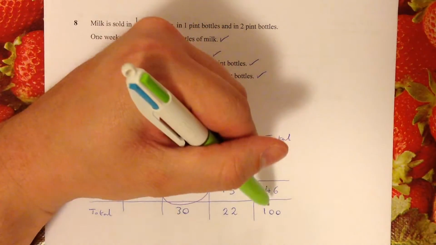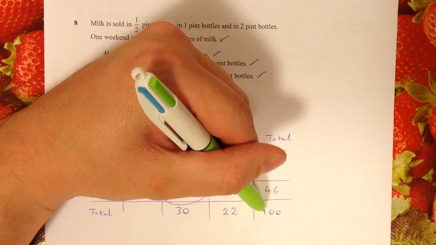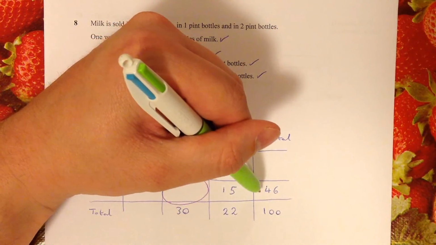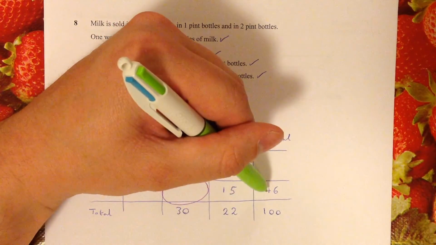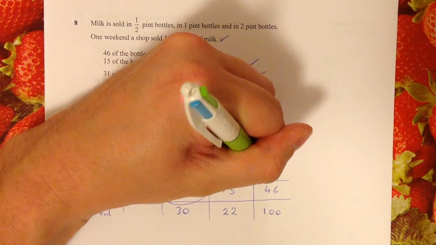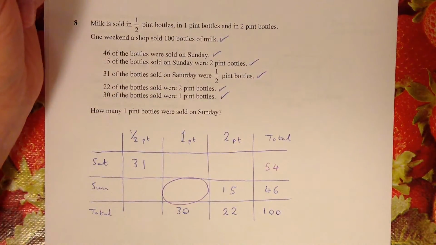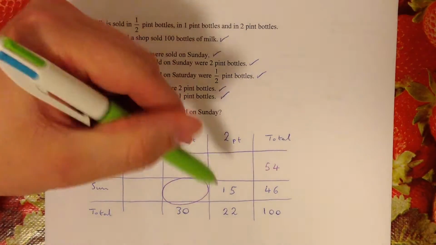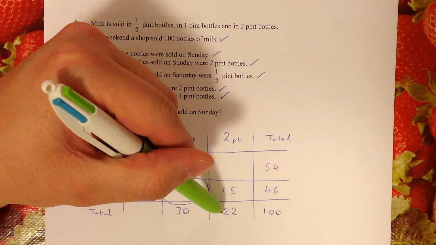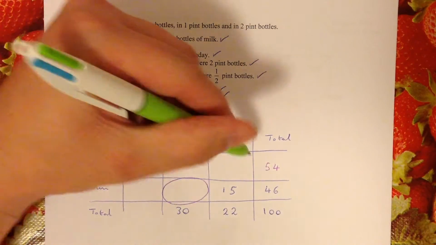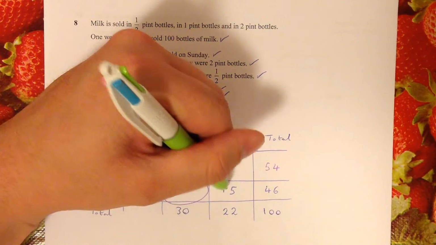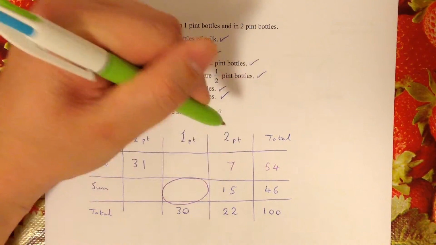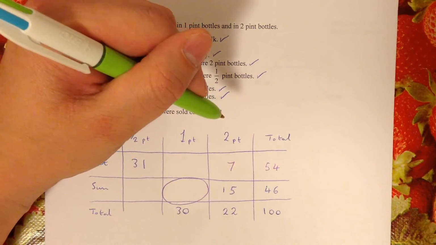So in no particular order, we know that if there were 100 bottles in total and 46 of these were on a Sunday, then 100 subtract 46 leaves us 54, so there must have been 54 bottles on the Saturday. We also know that if there were 22 2-pint bottles in total, 15 of which were sold on Sunday, then 22 subtract 15 means there must have been 7 2-pint bottles that were sold on the Saturday.